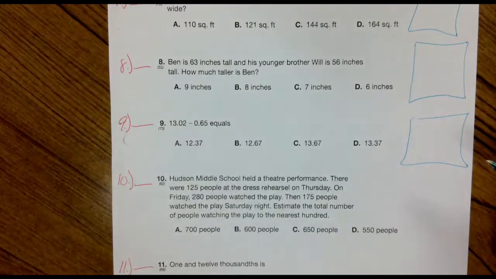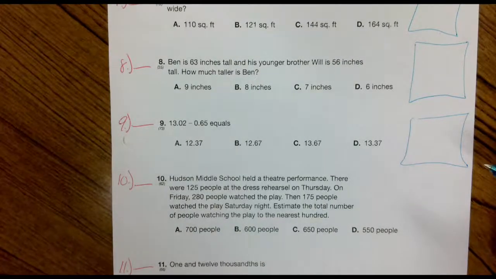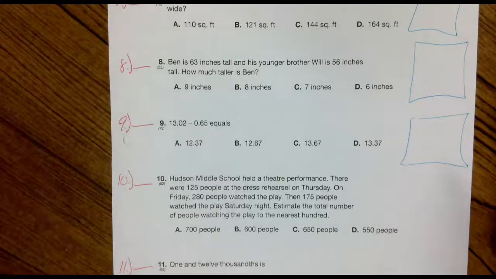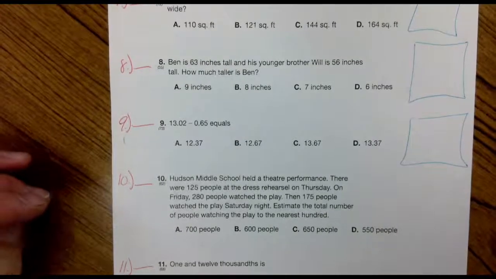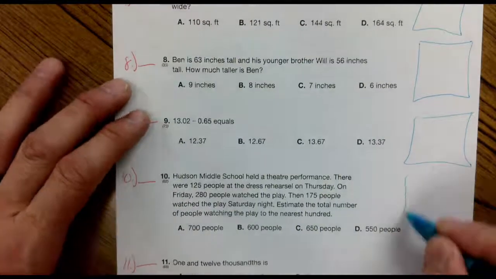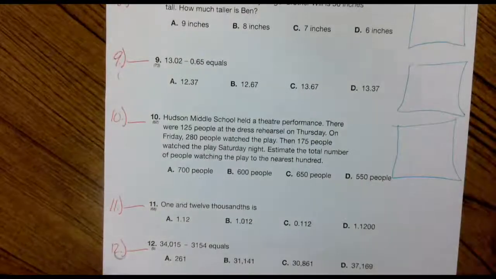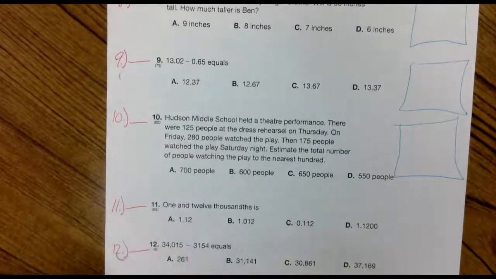Number 10. Hudson Middle School held the theater performance. There were 125 people at the dress rehearsal on Thursday. On Friday, there were 280 people watching the play. Then 175 watched the play on Saturday night. Estimate the total number of people. So you got 3 different days, 3 different numbers. Estimate them, round them, and then is it going to be 550, 650, 600, or 700 once you estimate those?